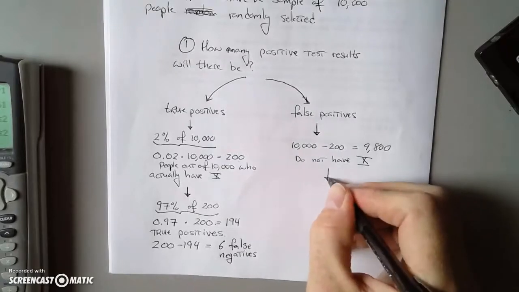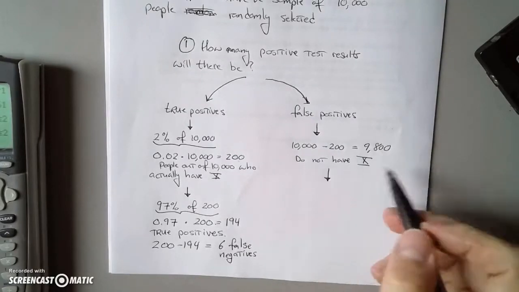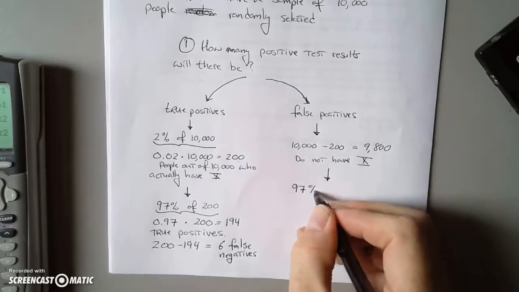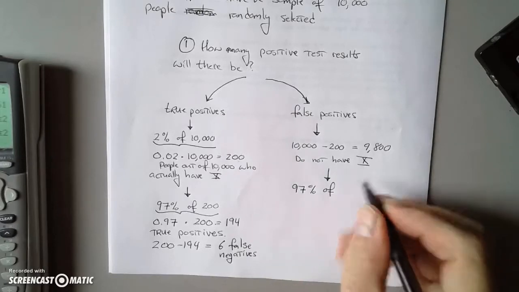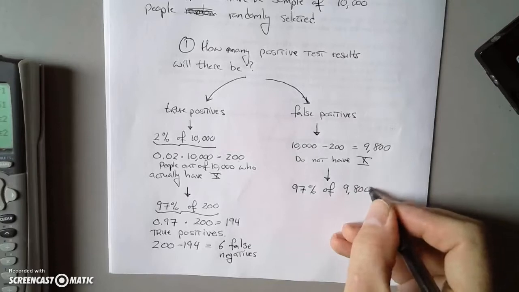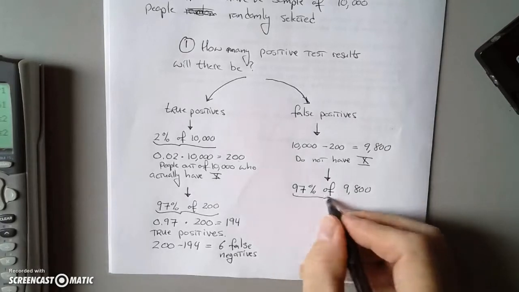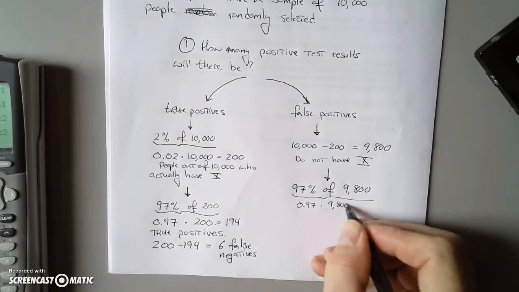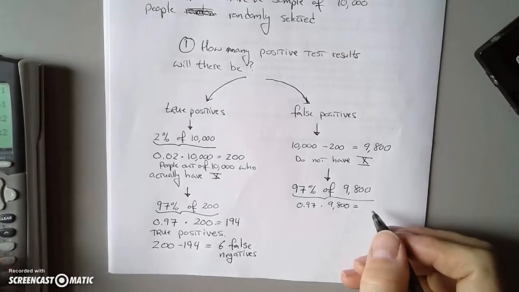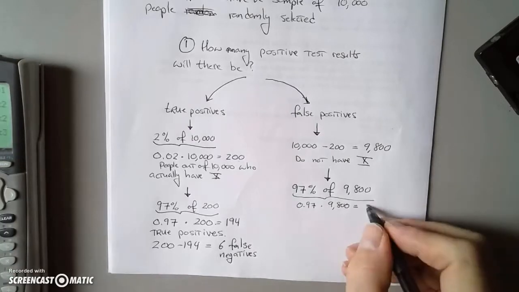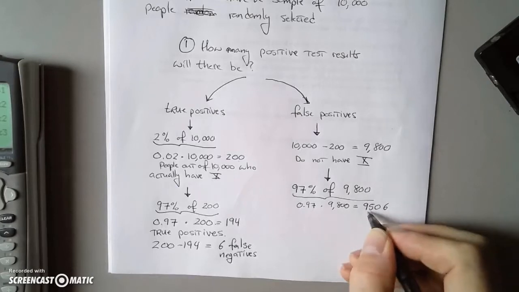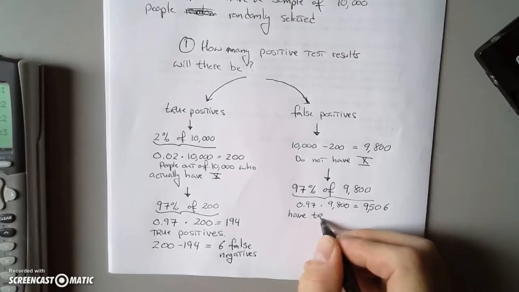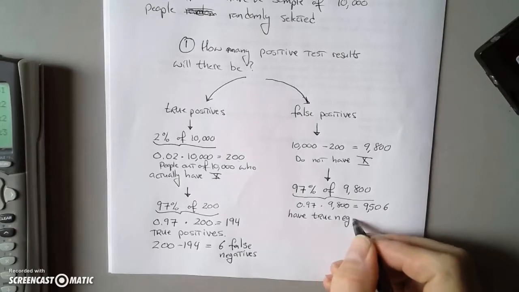Now over here, there are 9,800 people who do not have X. So the test, which is 97% accurate, should give 97% of these people the correct diagnosis. So this is 0.97 times 9,800. So that's 9,506. So these people have true negatives.